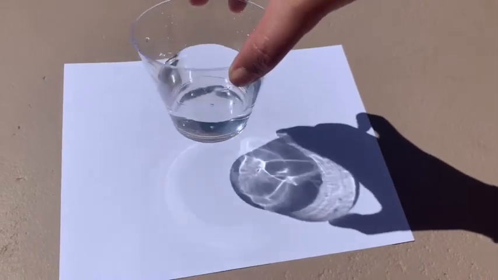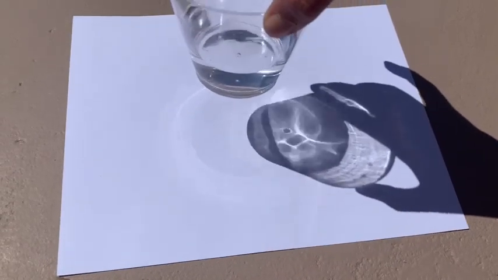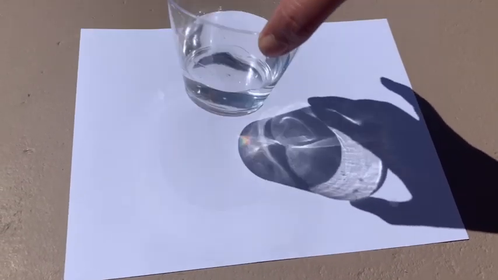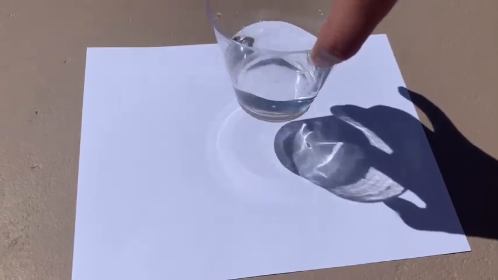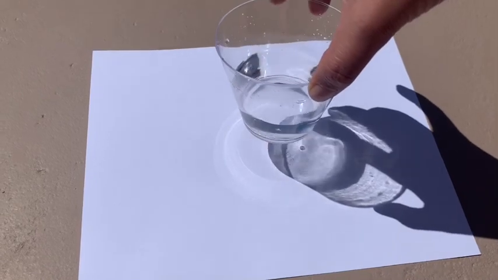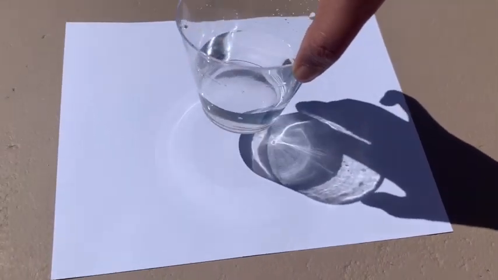Can you guys see that really faint rainbow that's in the shadow of my hand right now? That white light from the sun is being refracted by the water in the glass and splitting into those colors, the rainbow of colors. That is cool.